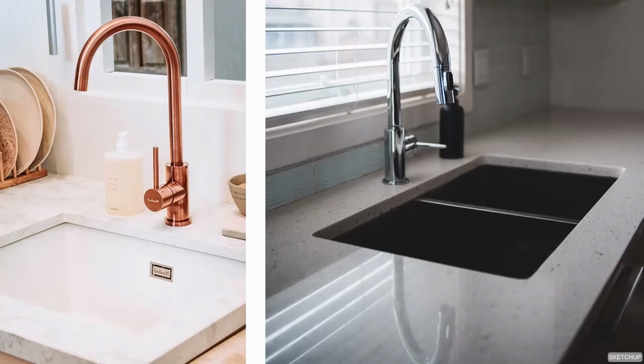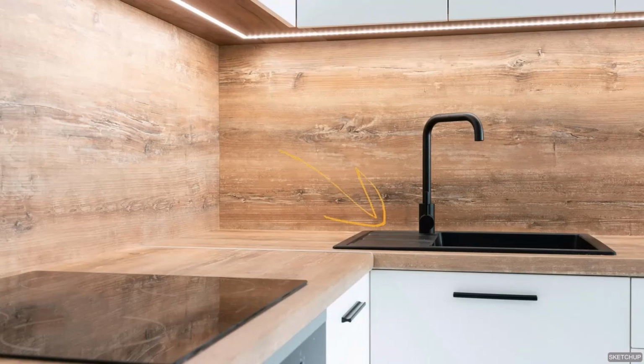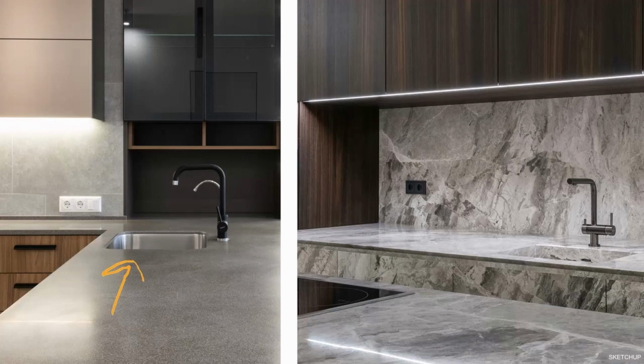Let's move on to sinks. There are so many design options for sinks. The size really can range from small to big, single or double sinks. Some are top mount with a sloping drain board. Some can be undermount or even designed from the same material as your benchtop.